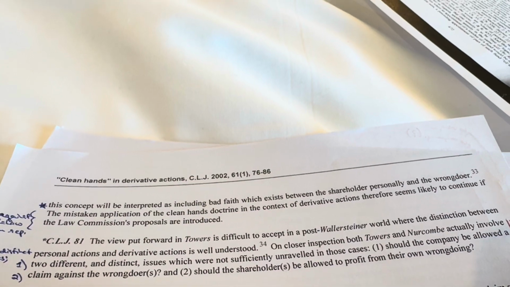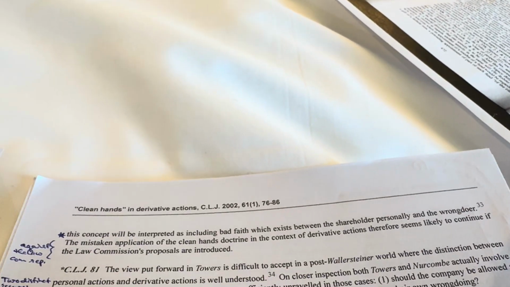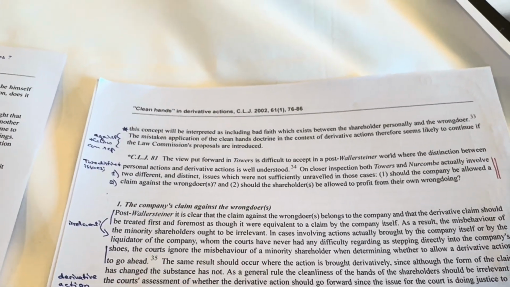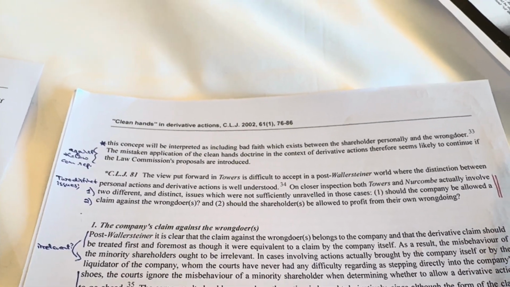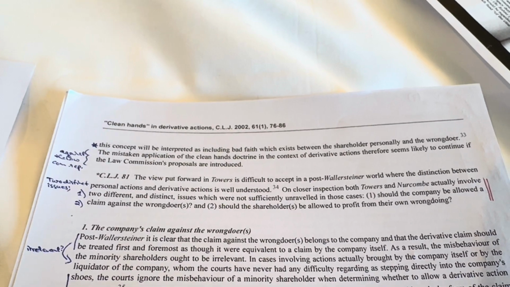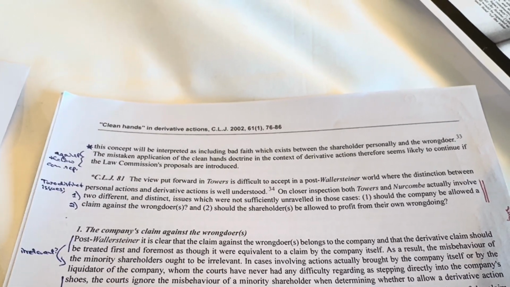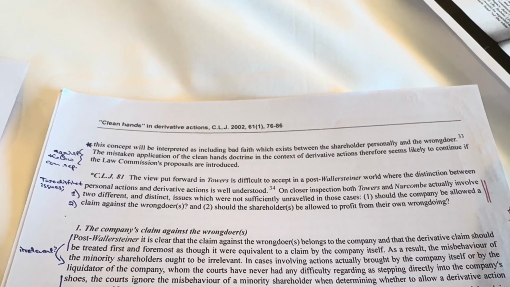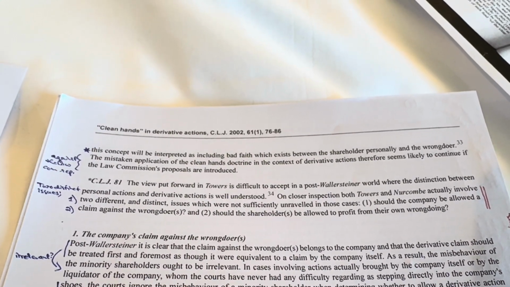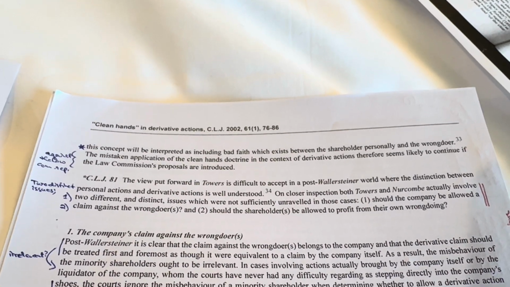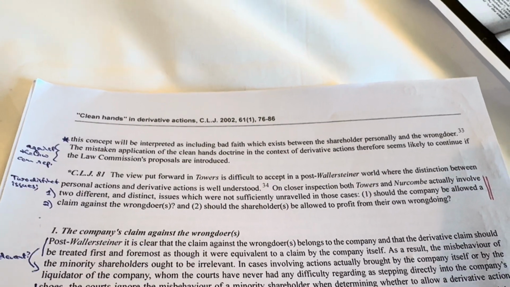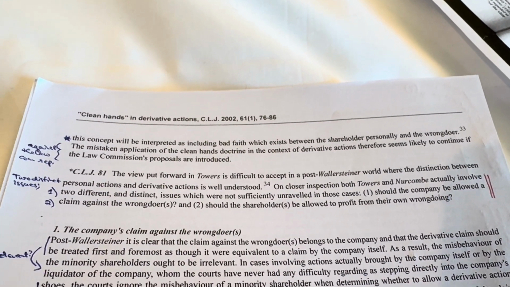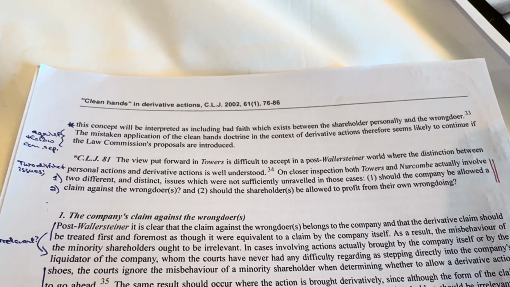faith between people trying to do one over each other, or who are just not quite clear in their thinking, and so they're just trying to do a second thing. So the two issues: should the company be allowed a claim against the wrongdoer, and should the shareholder be allowed to profit from their own wrongdoing? And this is a big issue in the clean hands doctrine in general. This can be applied, by the way, in a personal thing. Even just because it says derivative actions, it's not just companies. It can be applied across to another area because it's got judicial commentary.